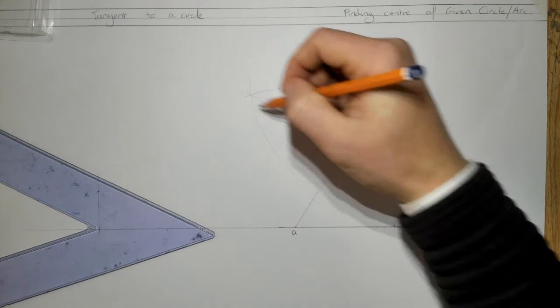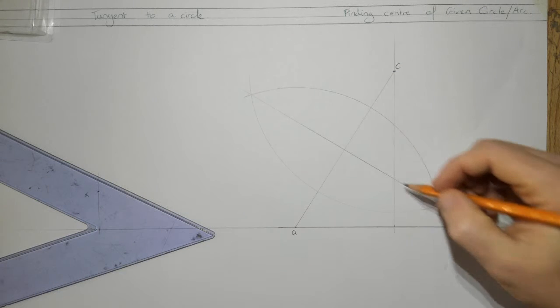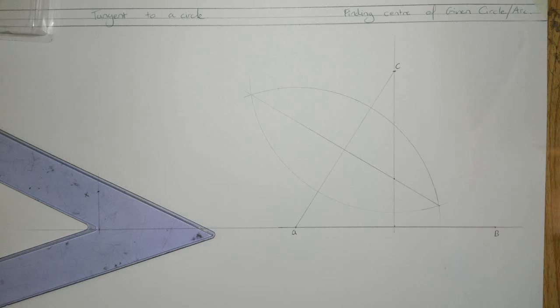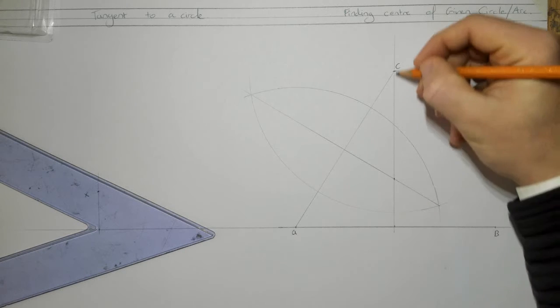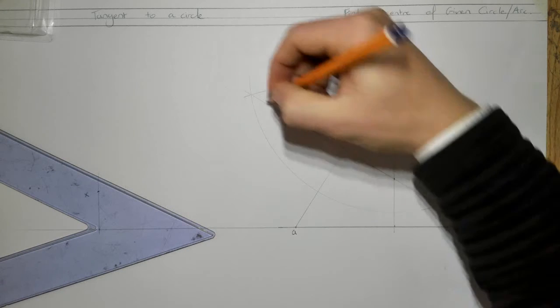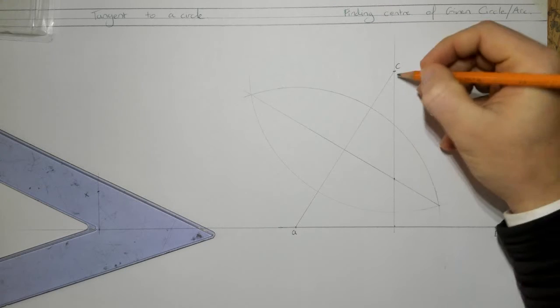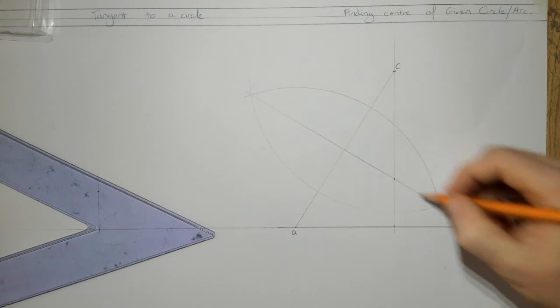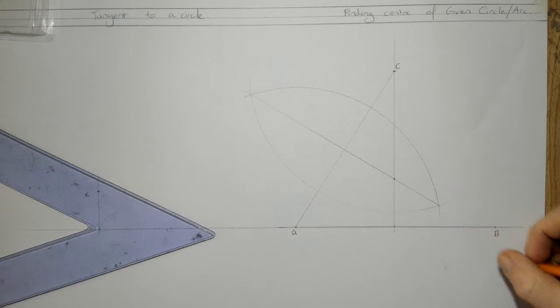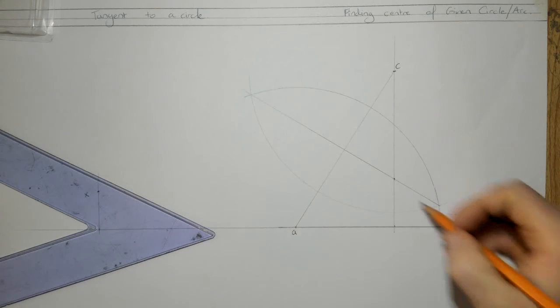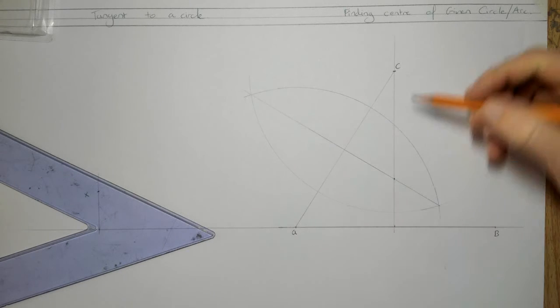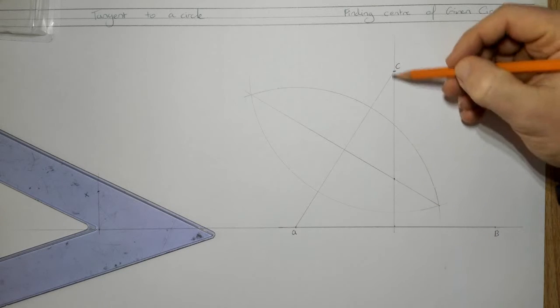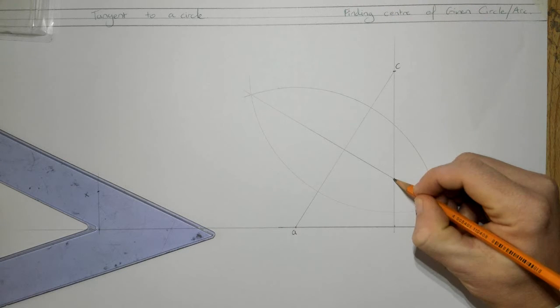So there's my bisected line. Where my bisecting line intersects the centre line: when you bisect a chord, the bisecting line will always pass through the centre point. So we know the centre point is somewhere along this line and this line, so it has to be here.